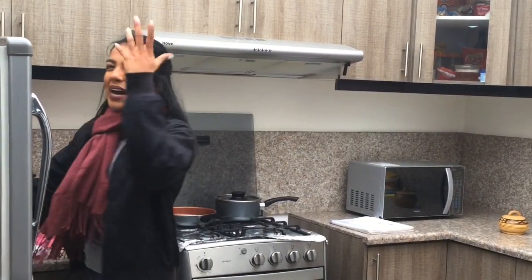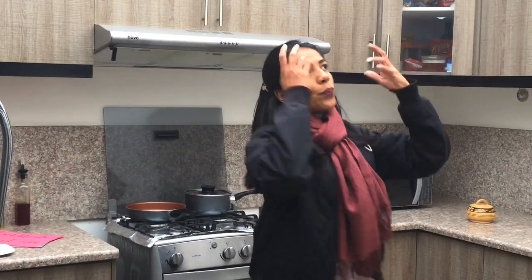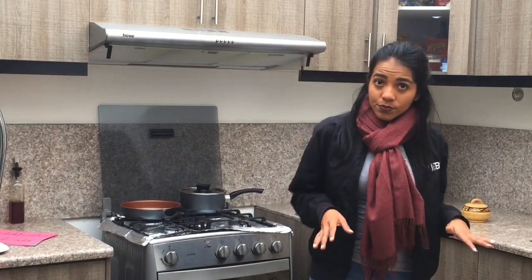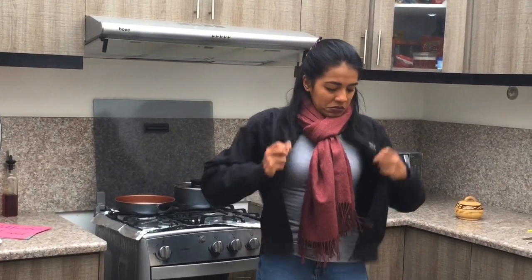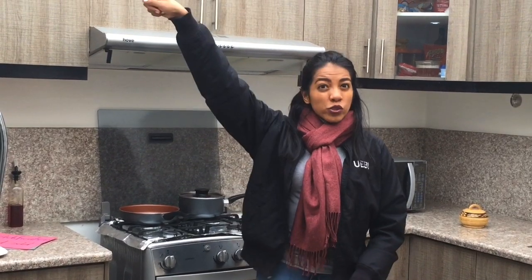Now, to imagine this, we are going to suppose we are in a house. The house in here is very warm, okay? But outside, it's freezing, it's snowing and everything.